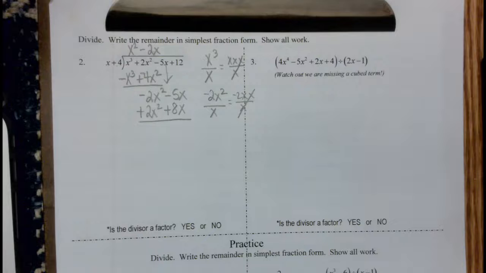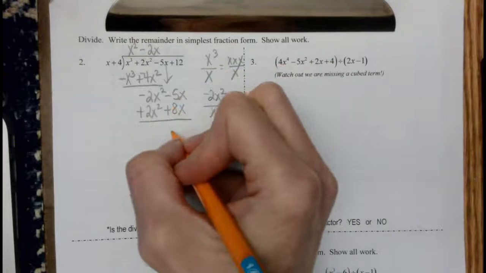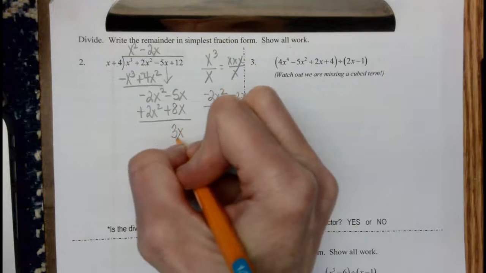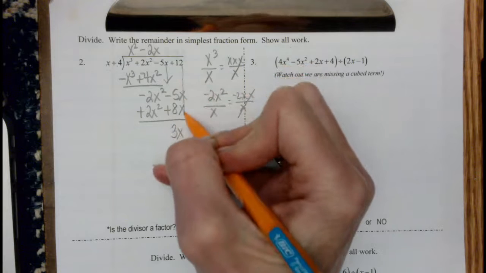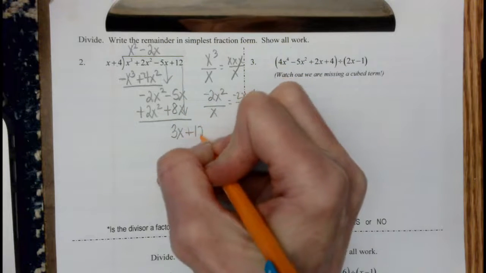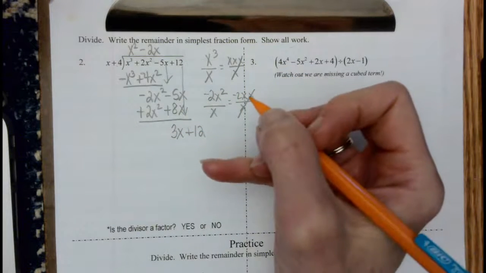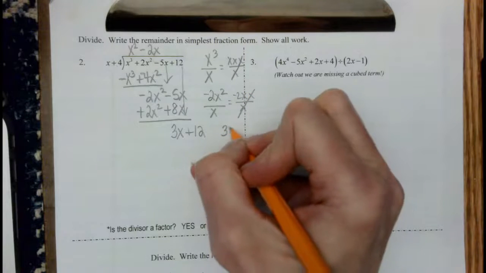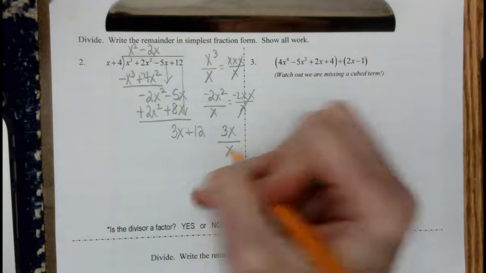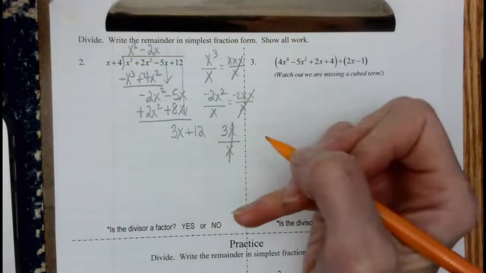Again, what we notice, or at least I hope we notice, is that the 2x squareds, one's negative, one's positive, they cancel out. And then we've got negative 5x plus 8x, which is 3x. And we're going to bring down the 12. We're going to go through that process again. We're going to take the 3x divided by the x. The x's cancel out.